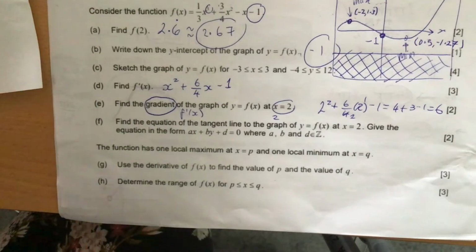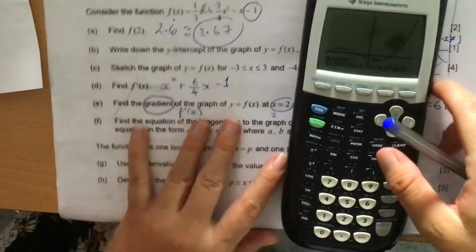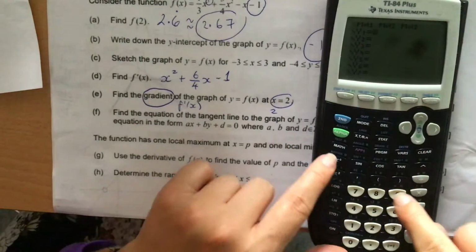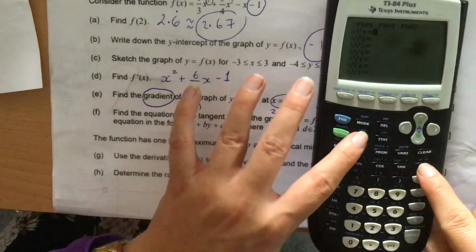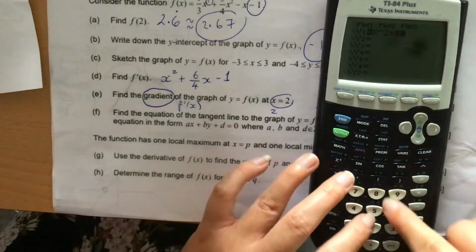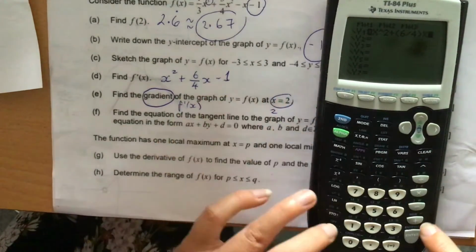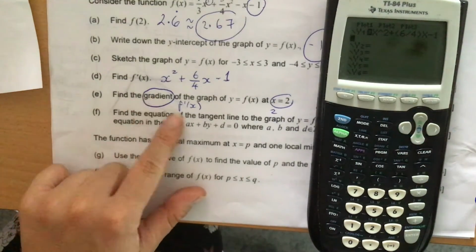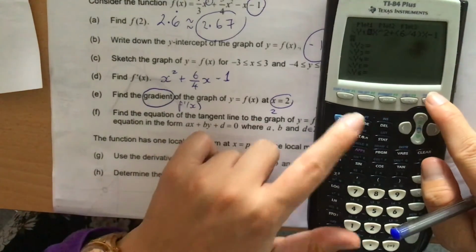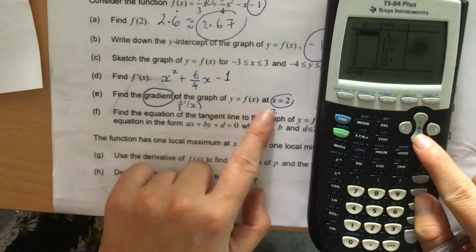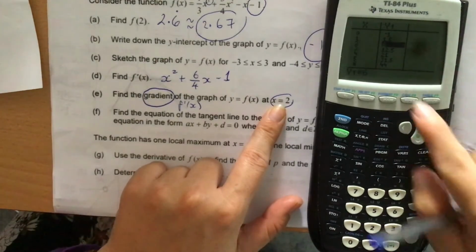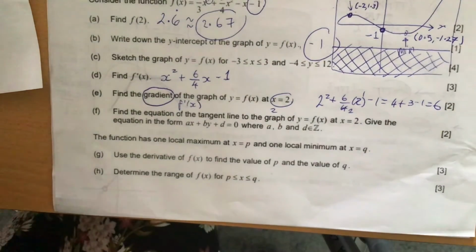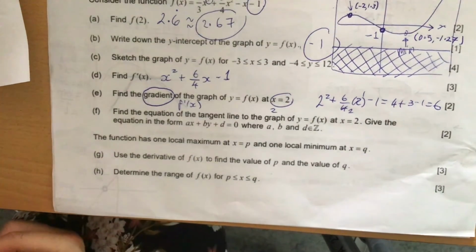Again, you could use the table function of your graph on your calculator if you'd like to. Let's go on to y equals, let's type in x squared. We're going to type x to the power of 2 plus 6 divided by 4, or 3 divided by 2, x minus 1. Then what we would do would be to press second table. And when x is 2, we've got the gradient is 6. That's another way of doing it. There's a third way of doing it, which I've written on the help sheet, but that's even more complicated.